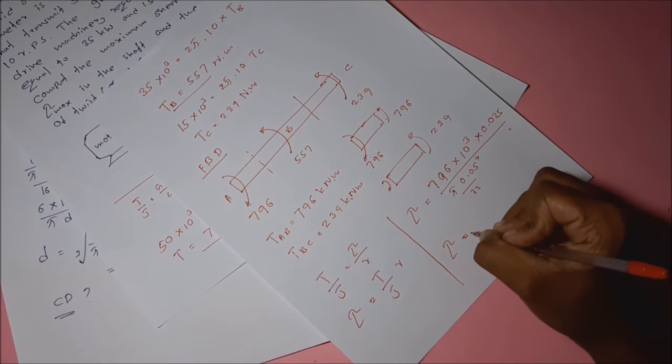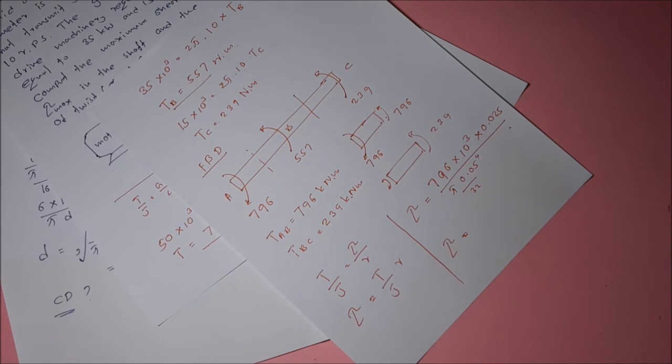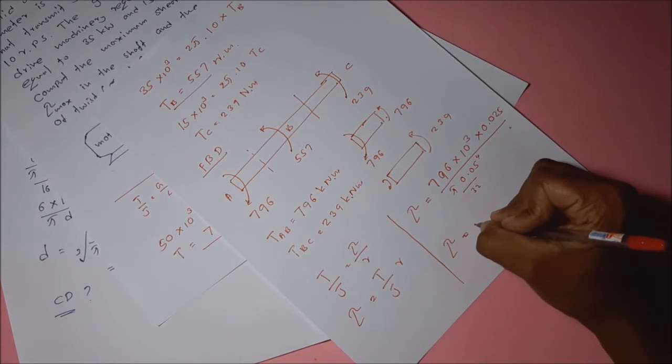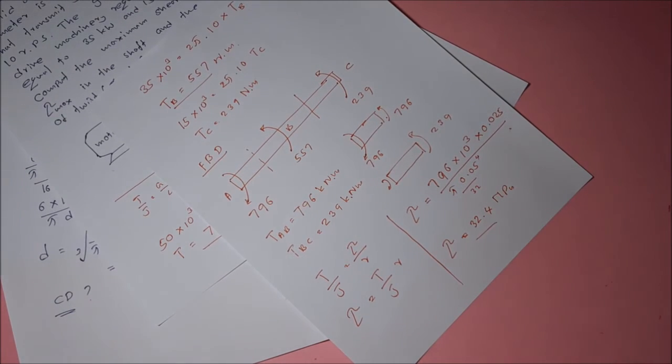Then find the answer for the tau. The answer is 32.4 megapascal. Please check this answer.